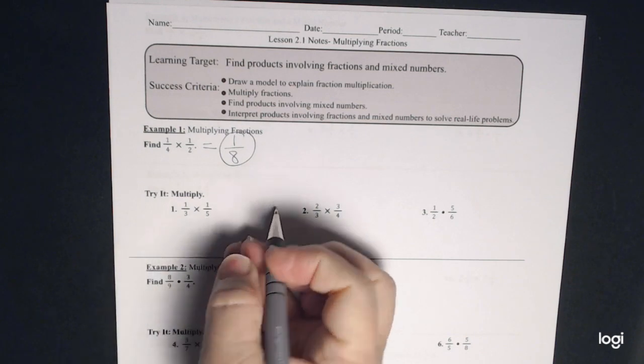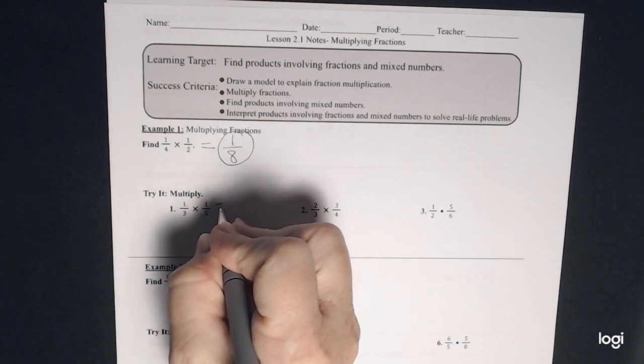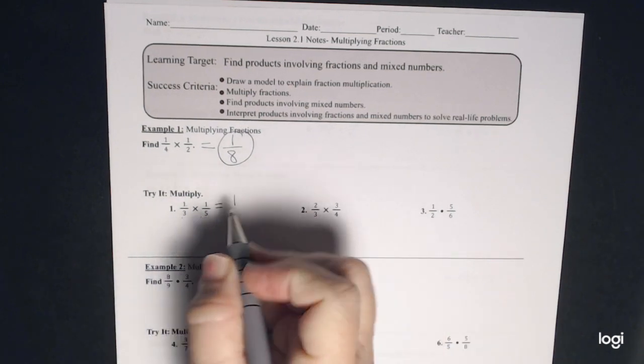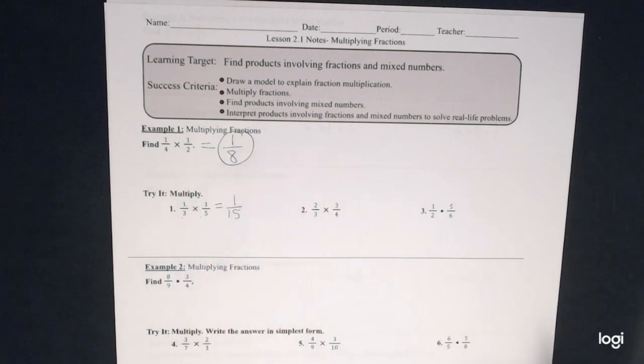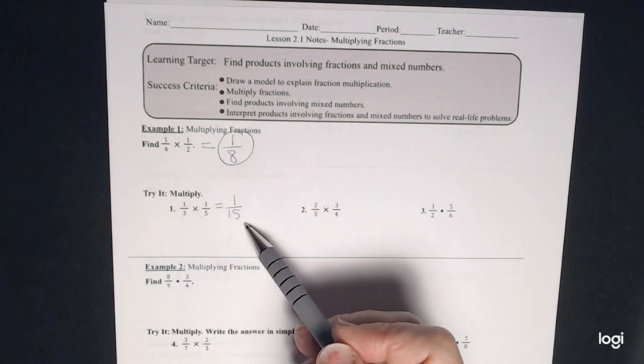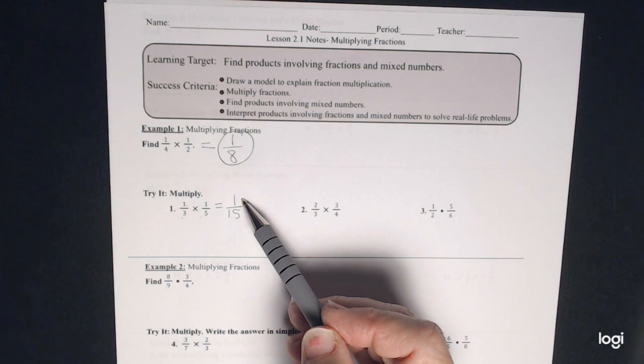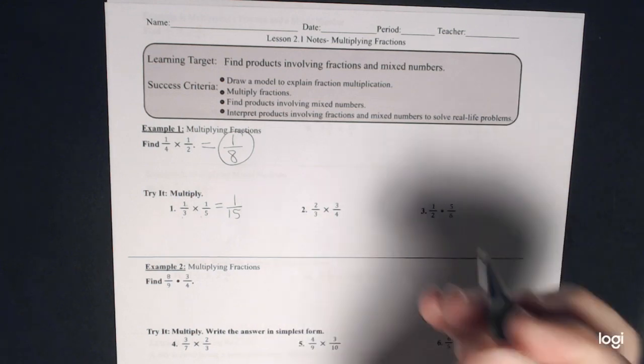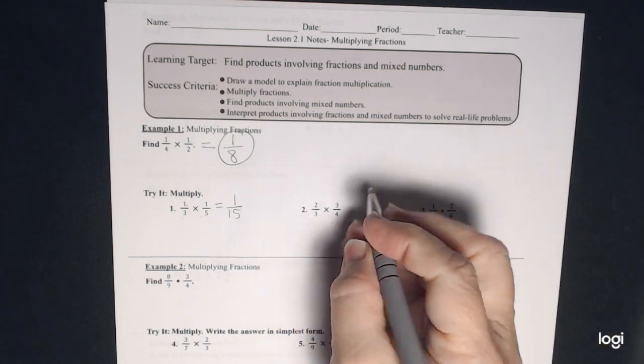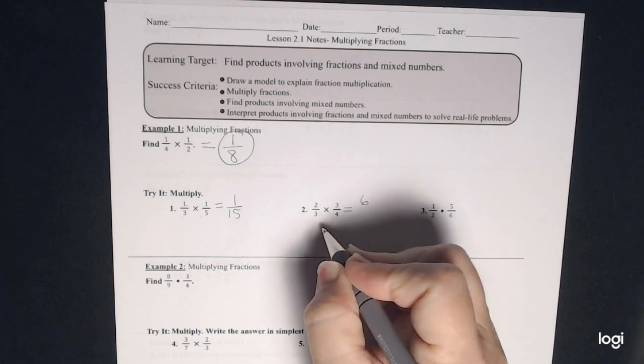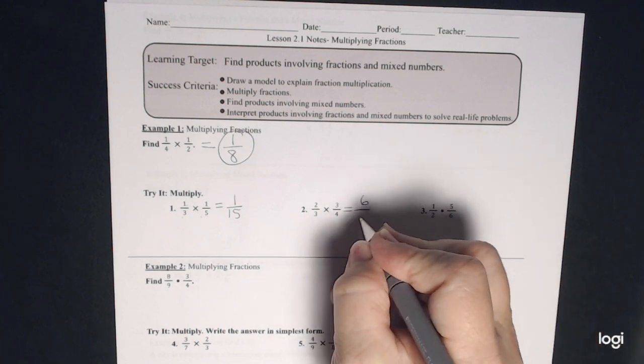Let's go ahead and look at number 1. 1 times 1 is 1. 3 times 5 is 15. So we have 1/15. This cannot simplify because we already have 1, which is the smallest number. Let's look at this one. We have 2 times 3 is 6. 3 times 4 is 12.